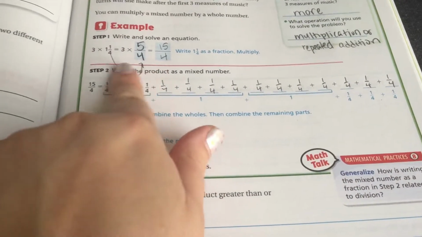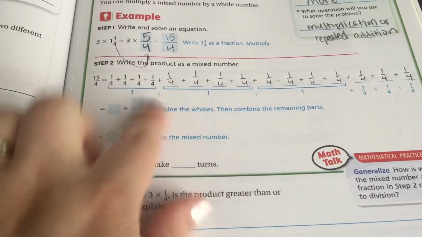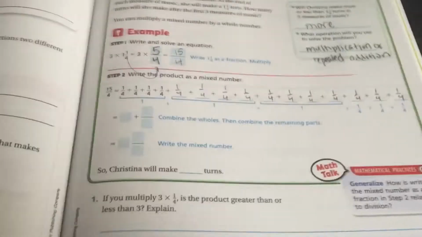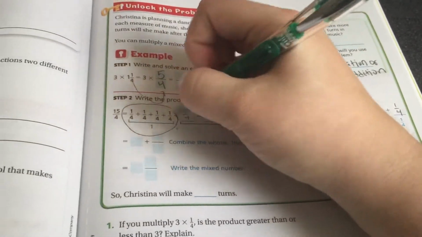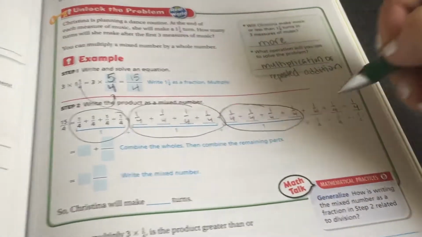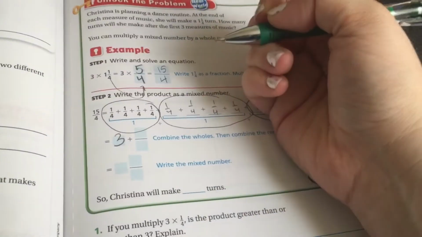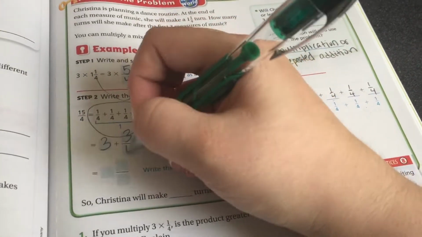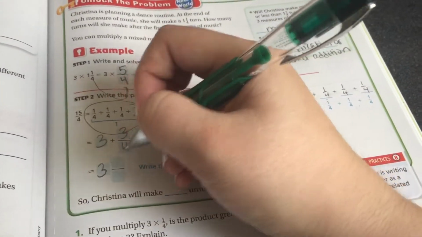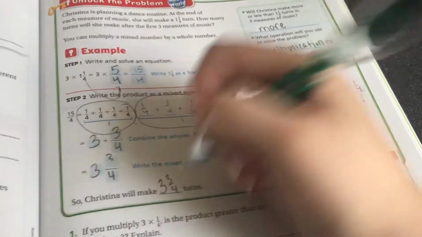So you start grouping them together in groups of 4. It'd be like if I had my circle pieces and I had 4 pieces, I could put them together and make one whole circle. So that's one whole circle. This is one whole circle. This is one whole circle, and this is 3/4 of another circle. So I can do 3 whole circles and 3/4 of another circle, which means she made 3 3/4 turns.